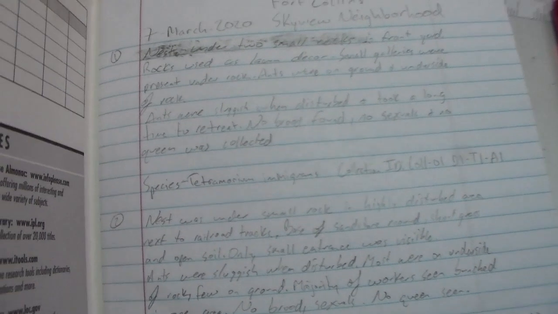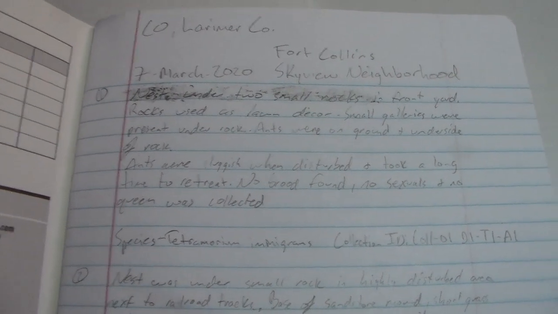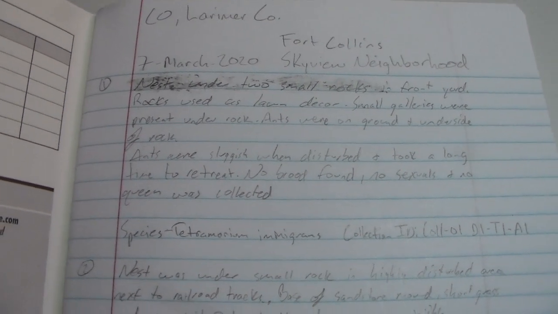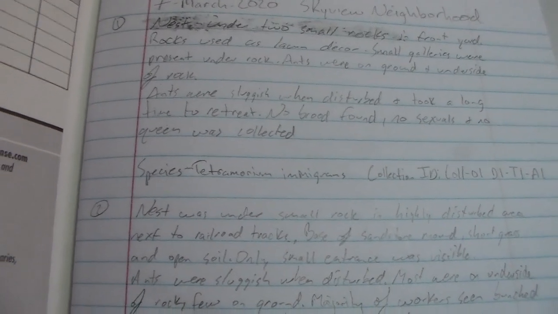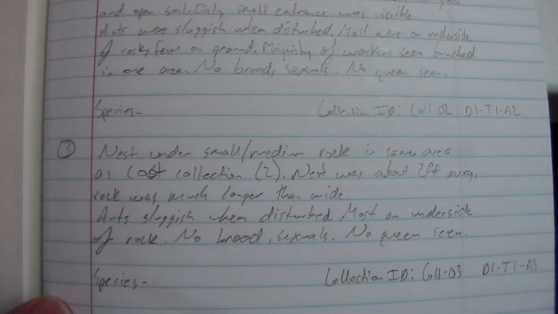Alright, so here is the field notebook, and basically for every nest series I collect, I write down information: nest description, the general area where it is, all that type of stuff. I also describe ant behavior, basically whatever I feel is necessary to write down.